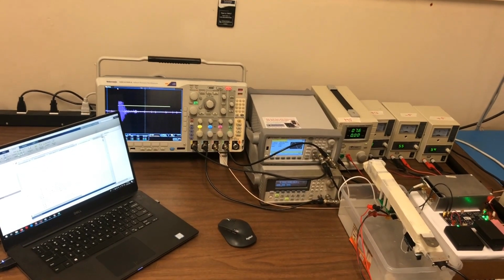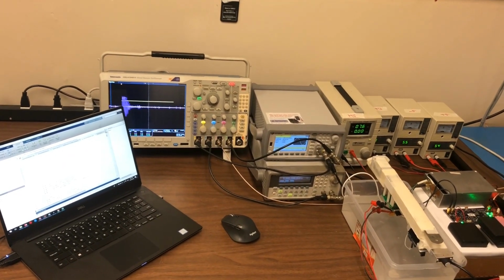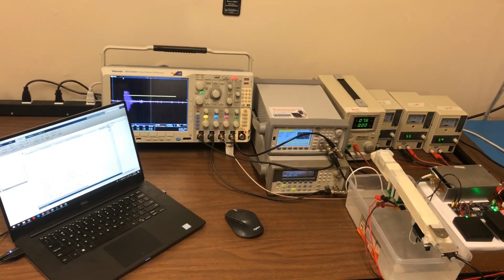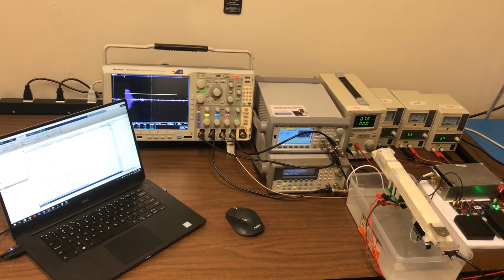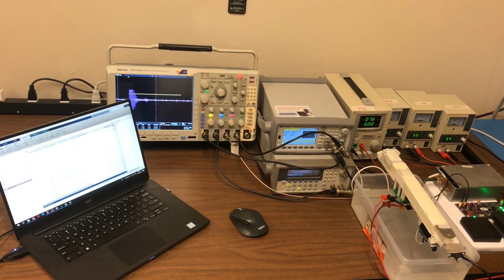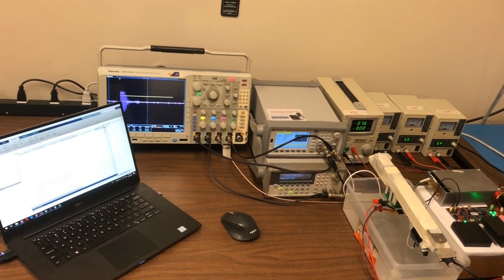Hello everyone, I'm going to show you the adaptive inductive link for transferring power and data, which optimizes itself based on the distance between primary and secondary coil and based on the behavior of the channel. So here is the whole setup.